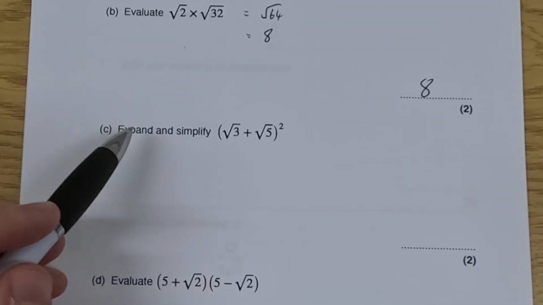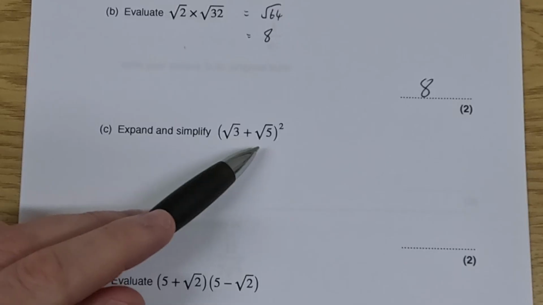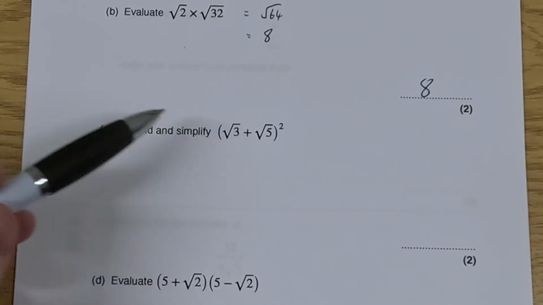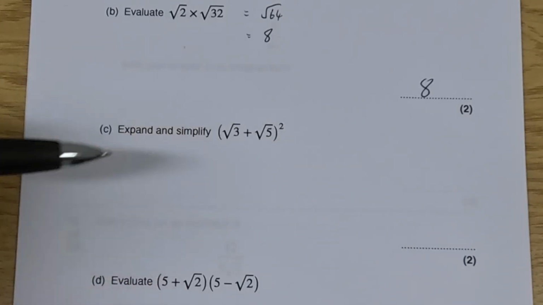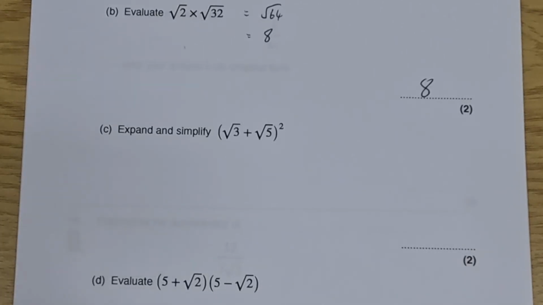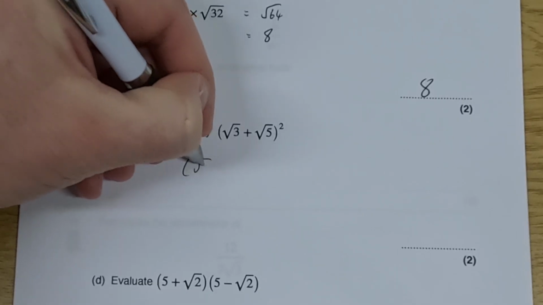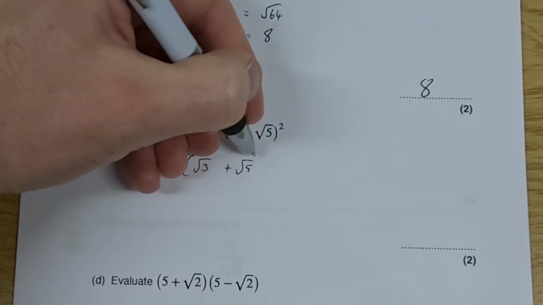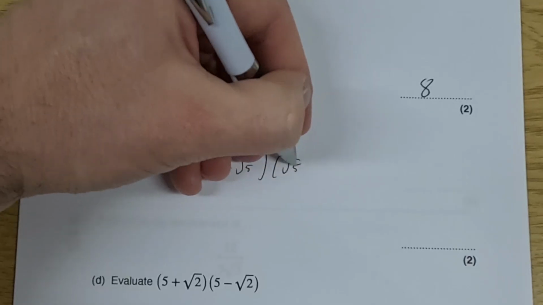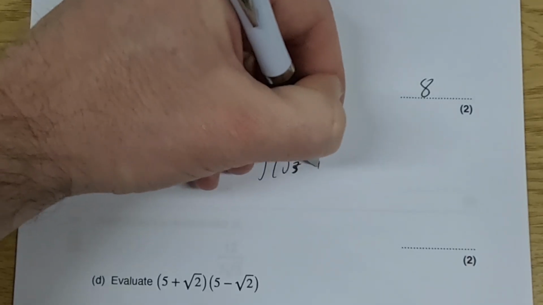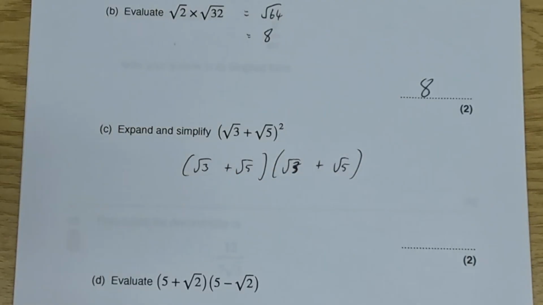So in part C, we've been asked to expand and simplify root 3 plus root 5 all squared. Now I really like these questions because you've got brackets and surds and you get to expand the brackets with surds. So we're squaring it, so it means we're multiplying by itself. So we've got root 3 plus root 5, and then in brackets root 3 plus root 5. And now we just need to expand these.